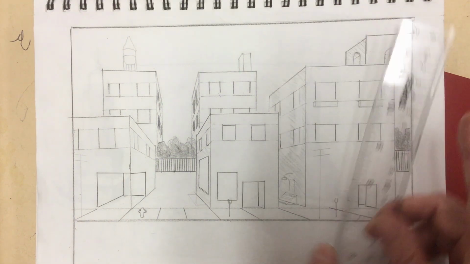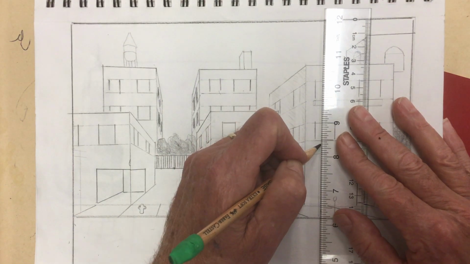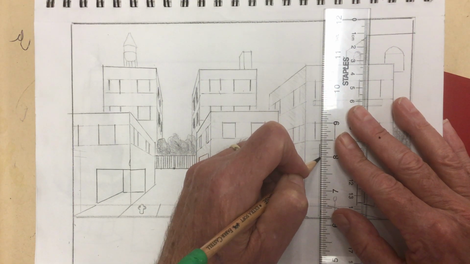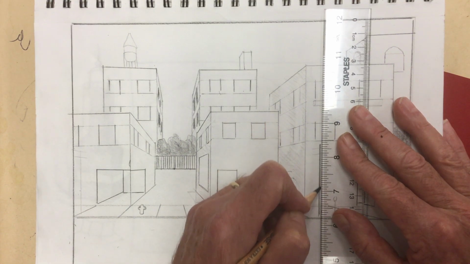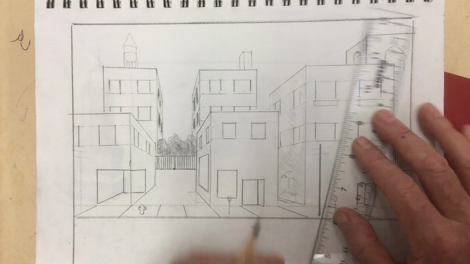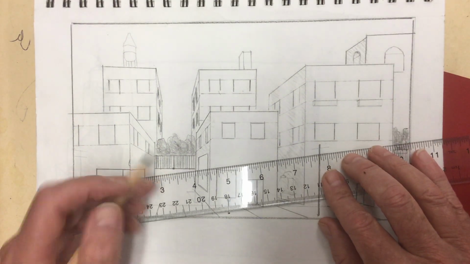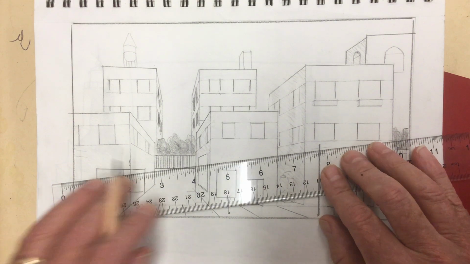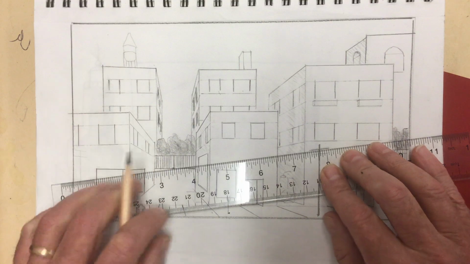So the first thing I'm going to put in is some telephone poles. Remember, lines are horizontal, vertical, or they go to your vanishing point. So here's my vanishing point, and the lines are going to the vanishing point.